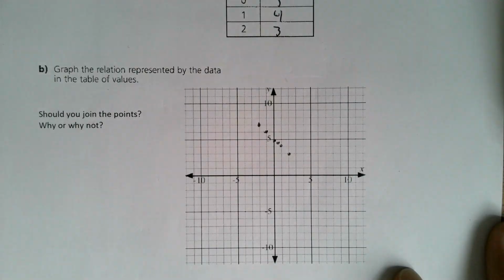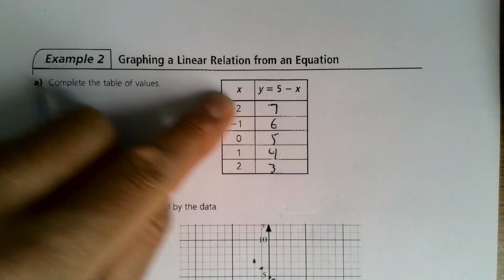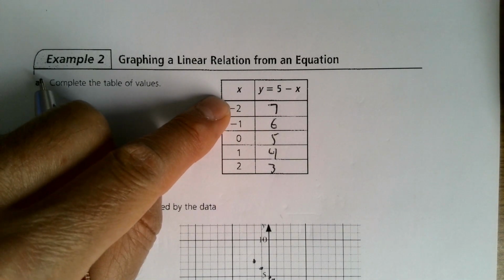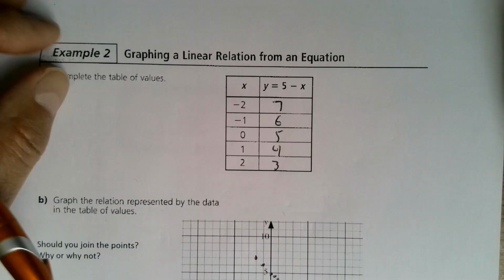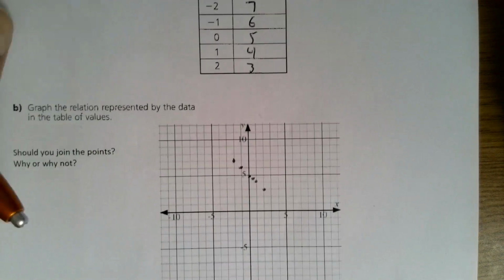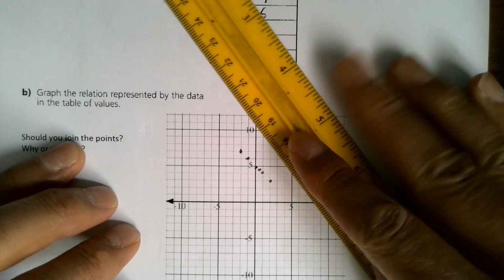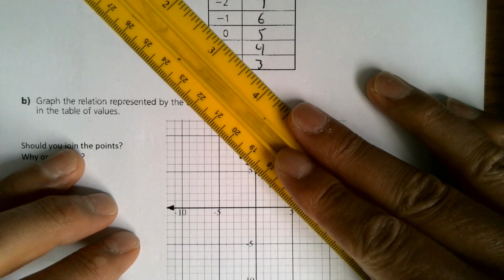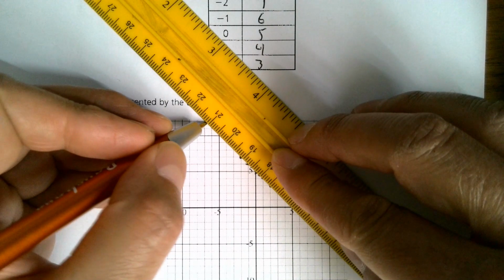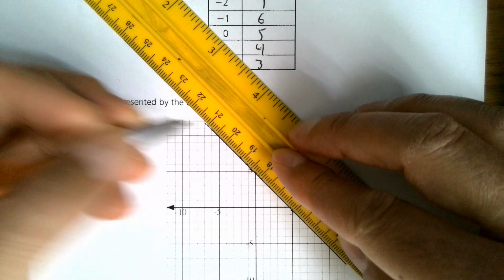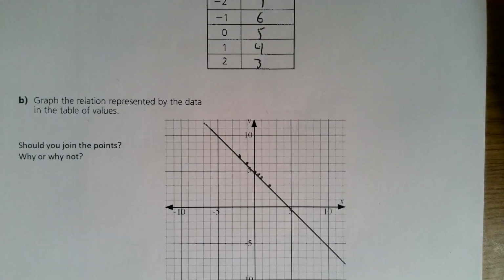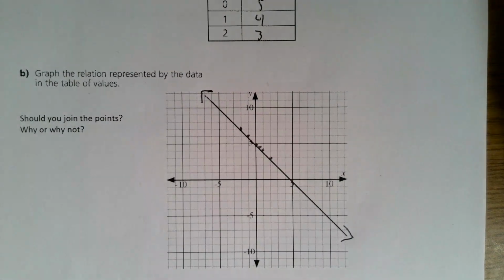If I put in x equals 0.5 up here, I'd have 5 minus 0.5 is 4.5. That totally works. And that goes for all of the other little decimal solutions in there. So we need to represent all those little decimal solutions by drawing in a straight line. There we go. And we put the arrows on the end to show that it keeps going forever.